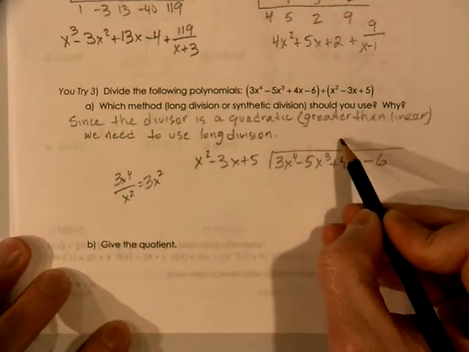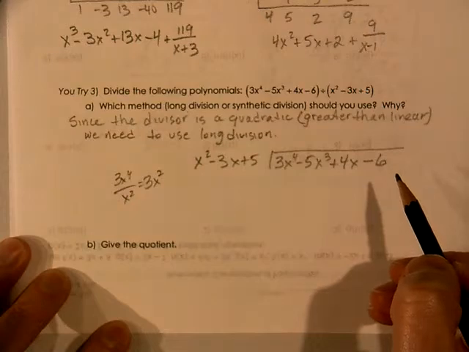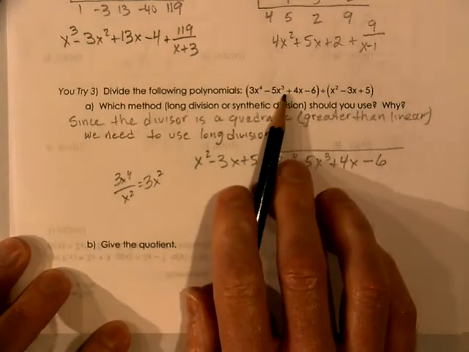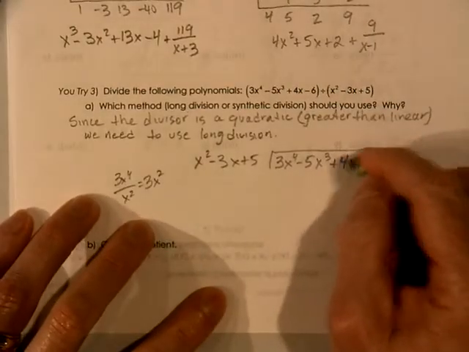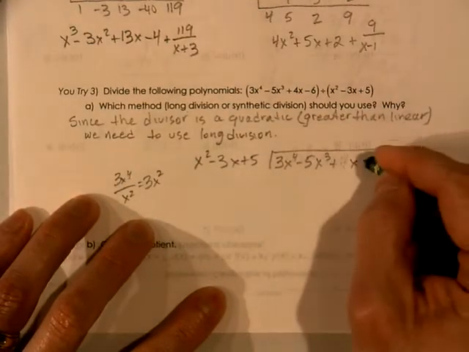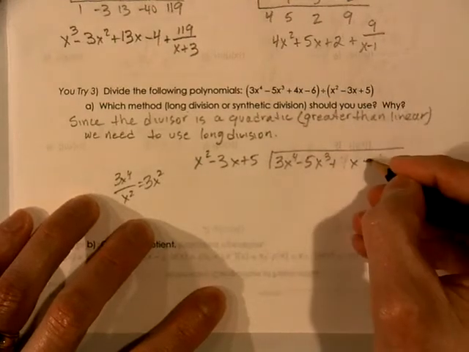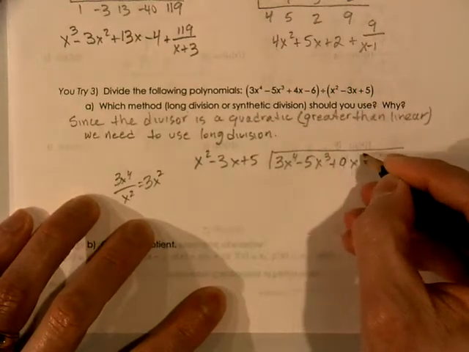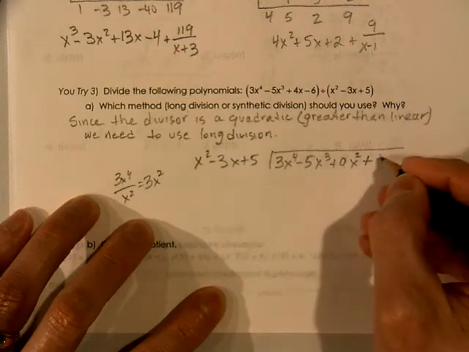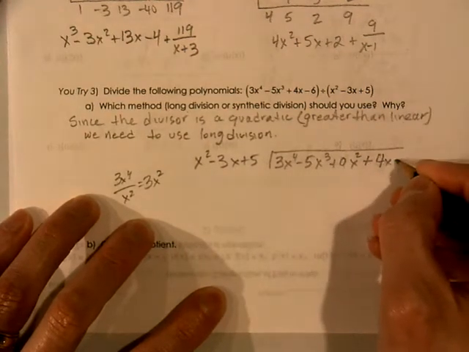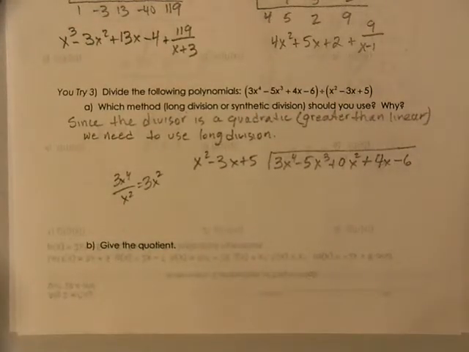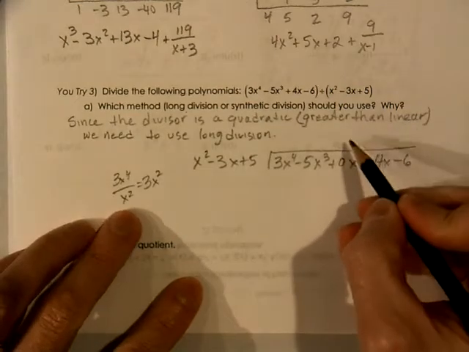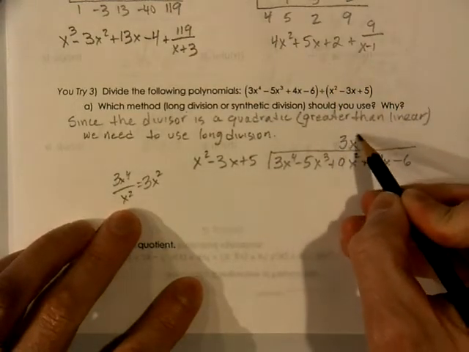So we're going to put the 3x squared, oh no, this is missing an x squared in it. Almost got busted. So we have 0 x squareds, 4x minus 6. You'll typically see a mistake if it's organized like that. Just be sure you know what you're doing and you can find your mistakes as you go.